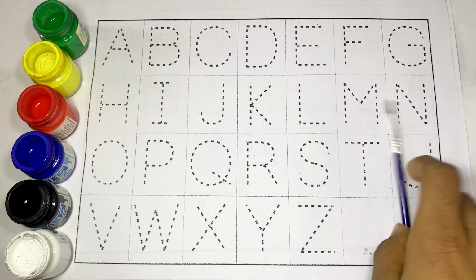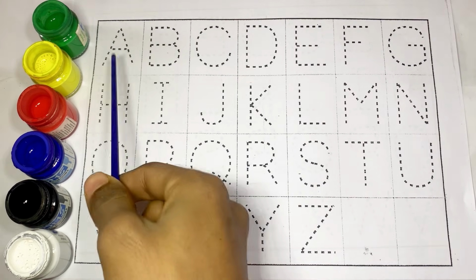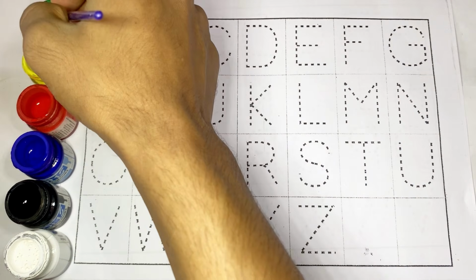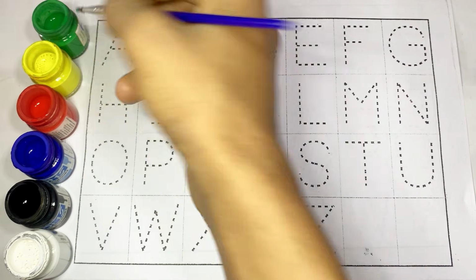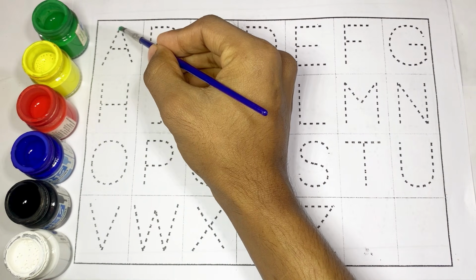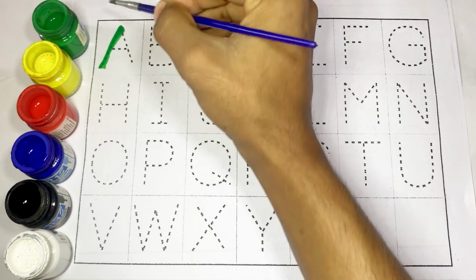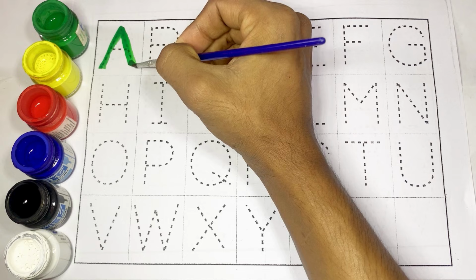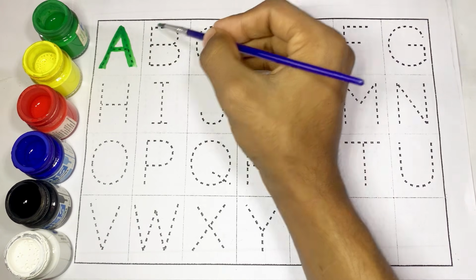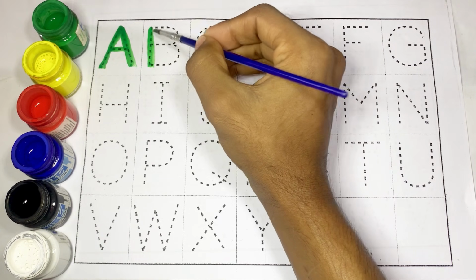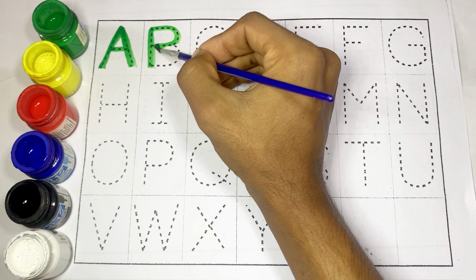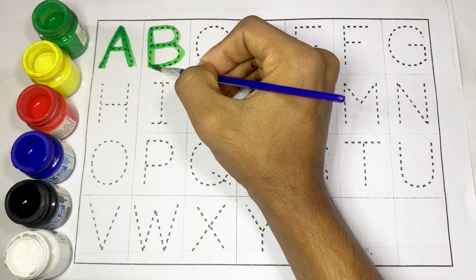So kids, now you draw capital letters, alphabets A to Z. So kids, first you draw A. A for apple, A for aeroplane, and use green color. B. B for ball, B for bat.